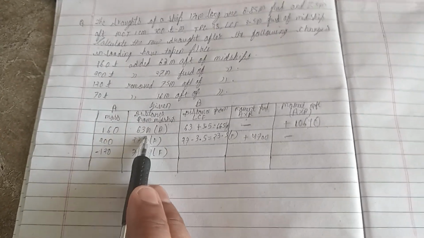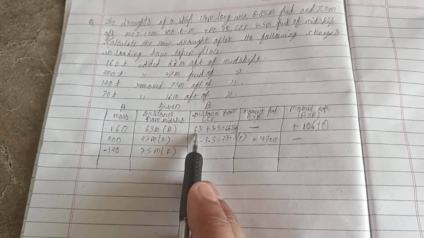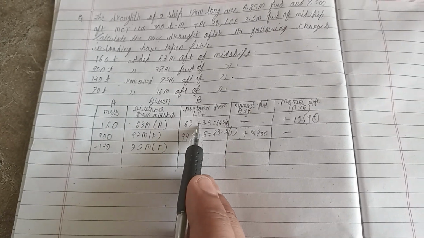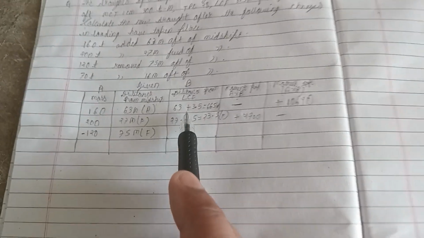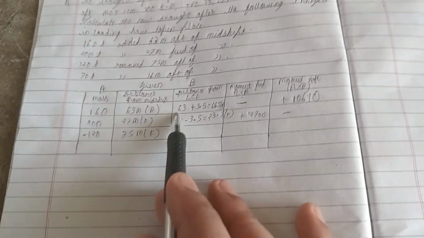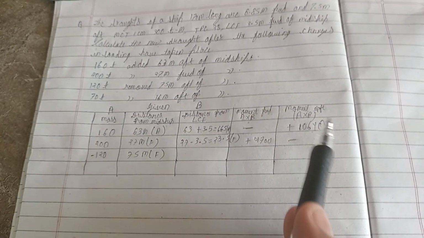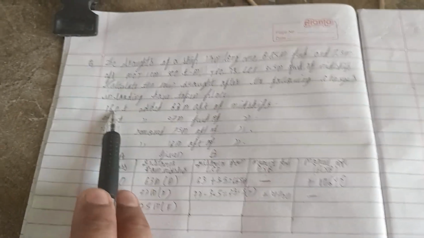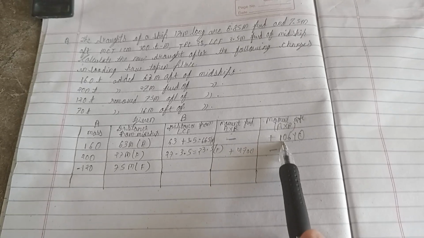So now the mass first is 160 tons that we have written. Now we have 63 meters, that is aft. So aft, that's why we add it: 63 plus 3.5. So 3.5 was what? Forward of midship. This is the LCF. So we are supposed to take all the distances from the LCF to calculate the trimming moment, because the trim will occur at that point itself. So 63 plus this will be 66.5, that is aft. Where the 160 tons is added is aft, so we multiply 66.5 and 160, and it comes out to be 10640.